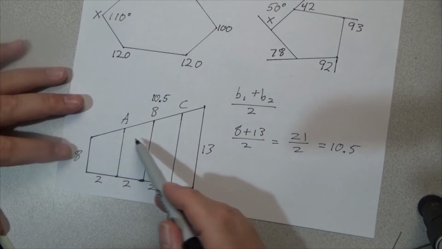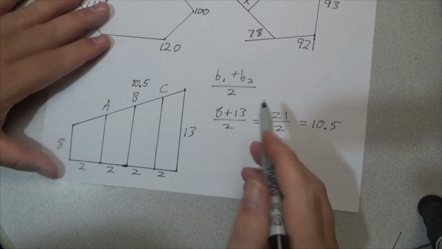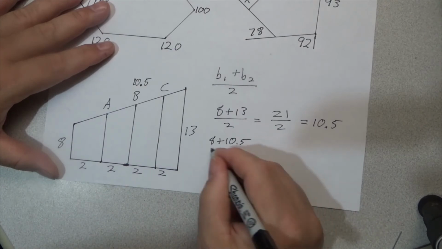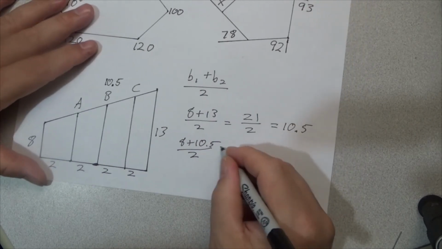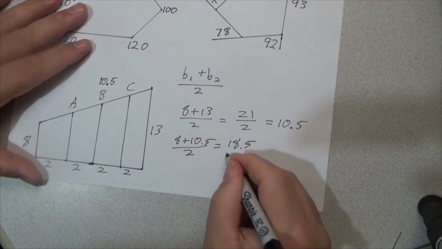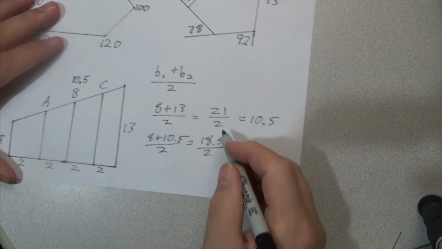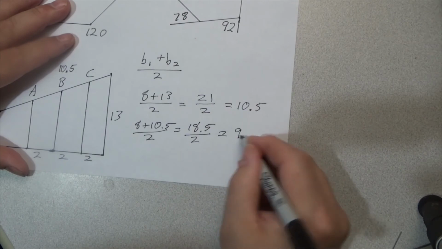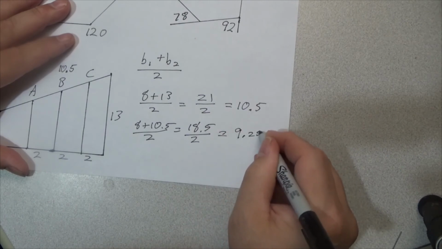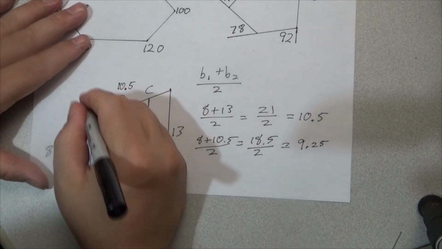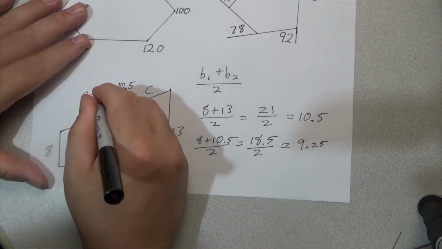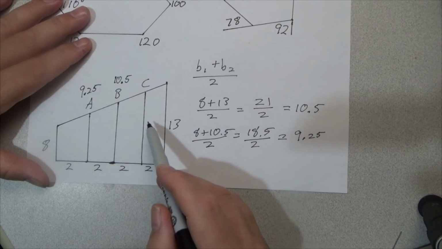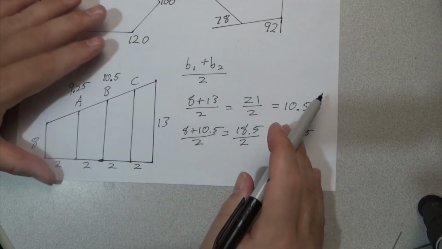So that makes A the median between those. So that means I say 8 plus 10.5 divided by 2. So that's going to be 18.5 divided by 2, which is 9.25. So A is 9.25. Now, C is halfway between B and 13, so that is the median between those.